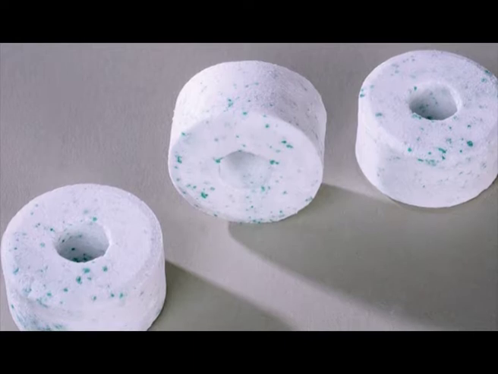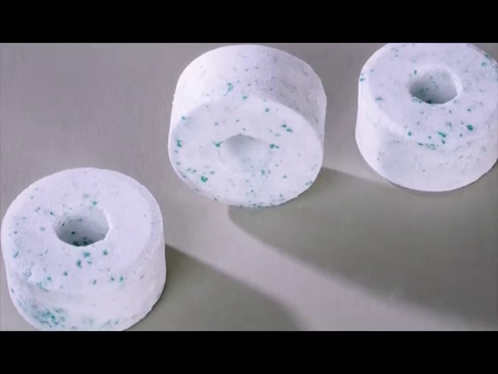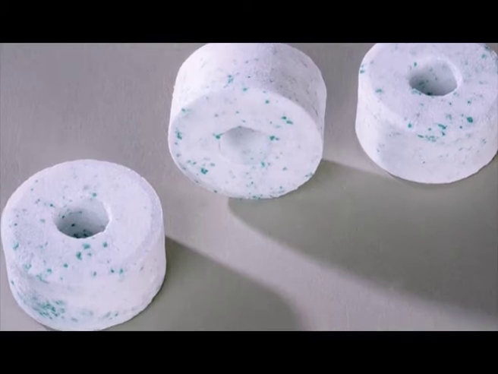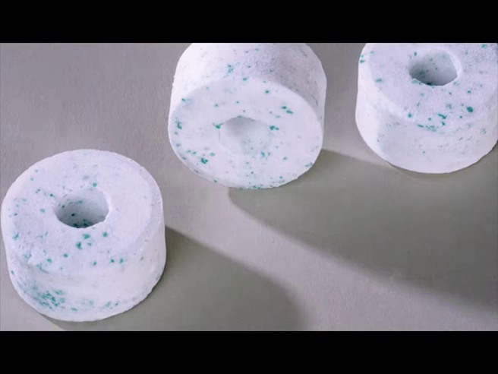Second, compression force. The compression process influences density, porosity, hardness, disintegration time and dissolution of the tablet. Higher compression force increases the density and hardness of the tablet, while decreasing porosity and hence penetrability of solvent into the tablet, retarding the wetting of the formulation and decreasing the dissolution rate of the tablet.